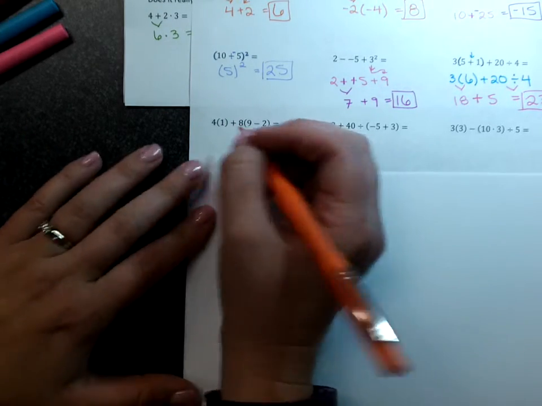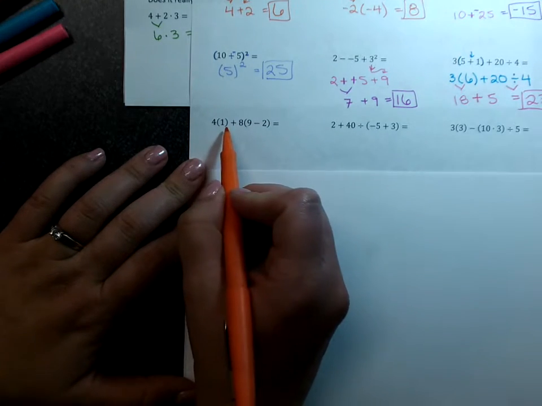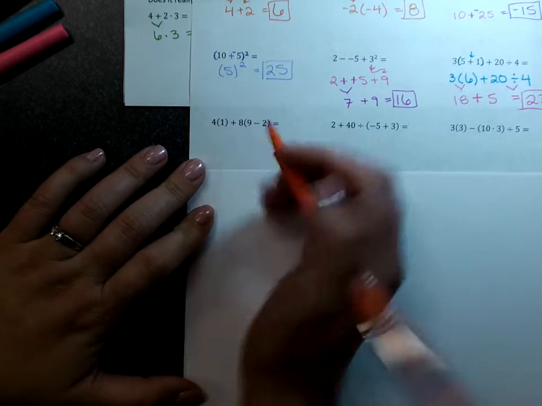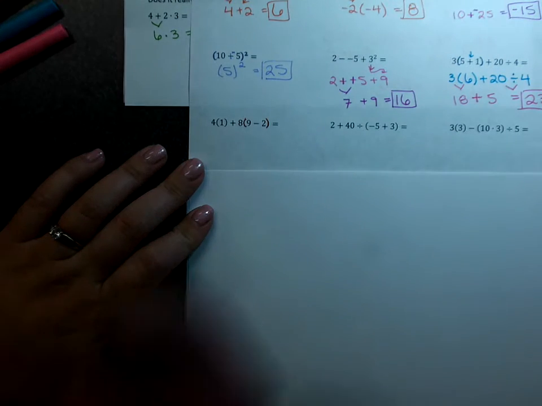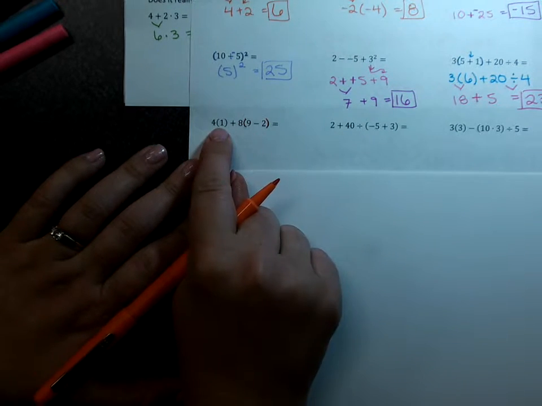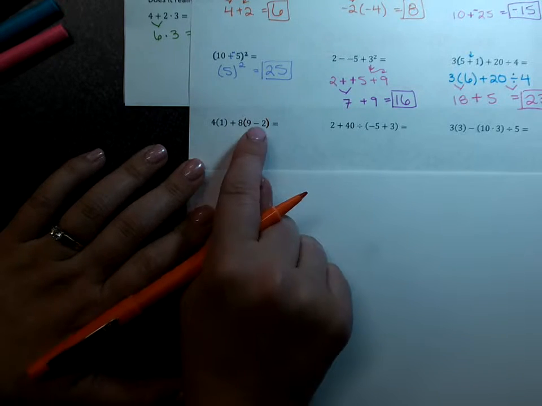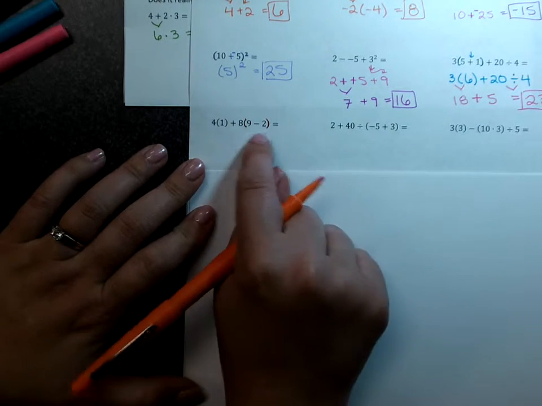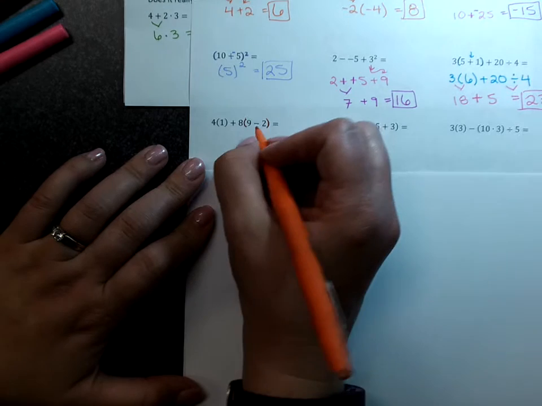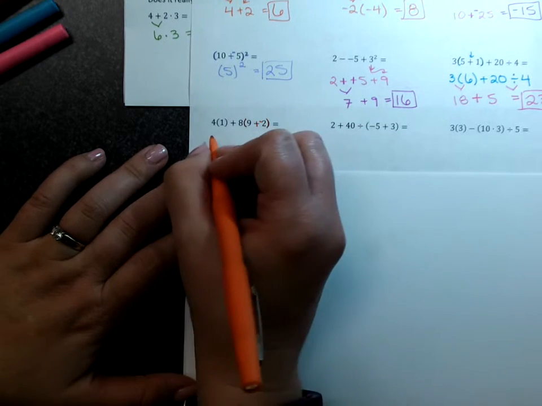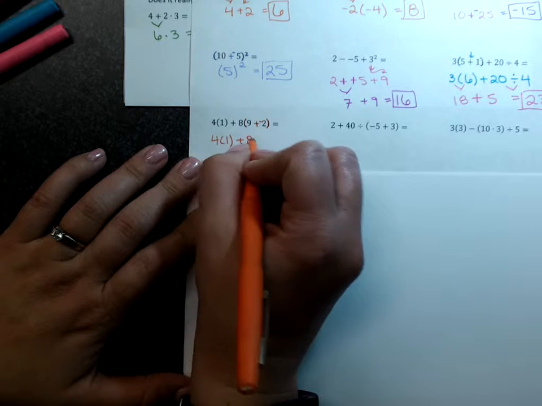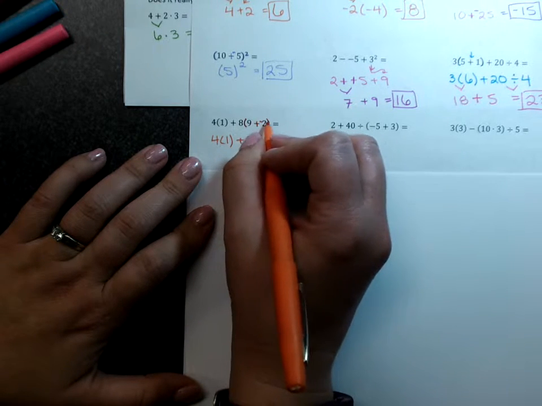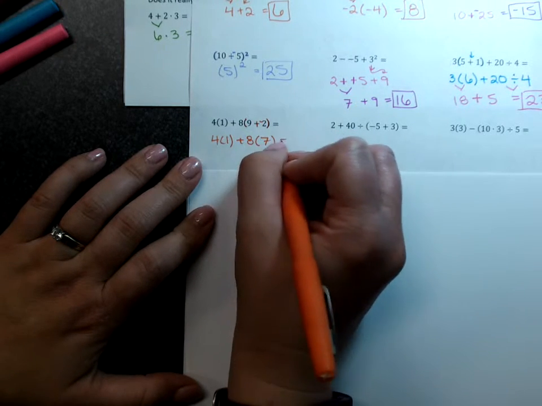Alright, so for this one we have 4 times (1 plus 8)(9 minus 2). This set of parentheses does not have an operation inside of it. This set does. So we're going to do 9 minus 2 first. We can use keep, change. 4(1 plus 8)(9 plus negative 2) would be 7.